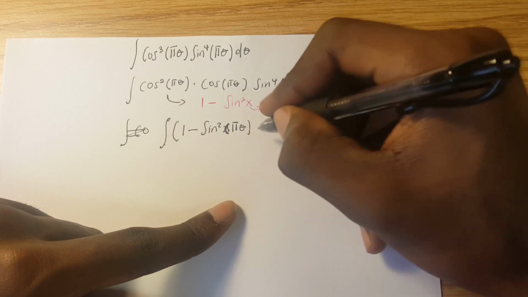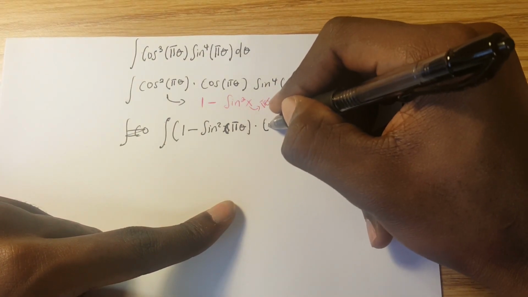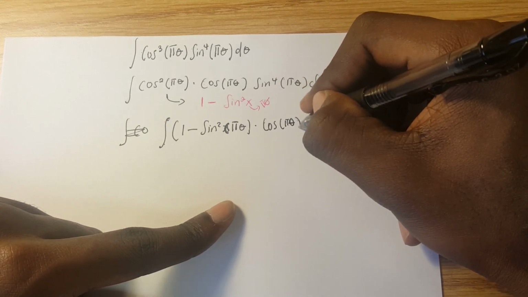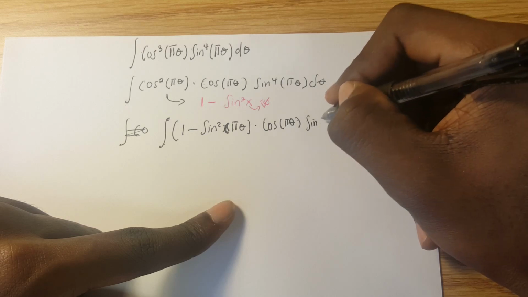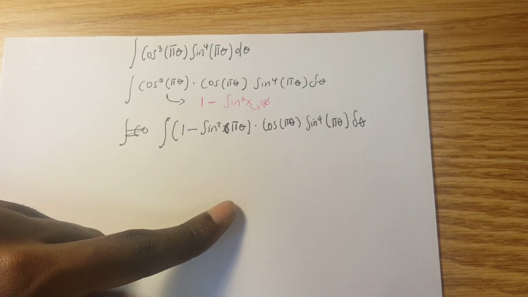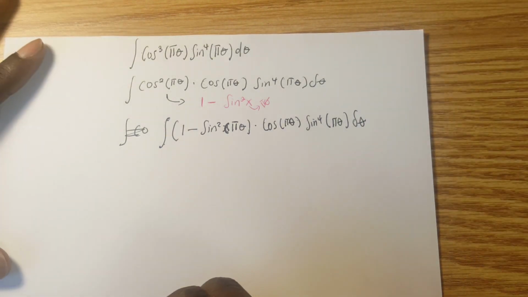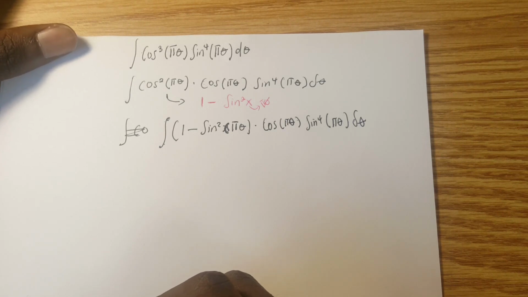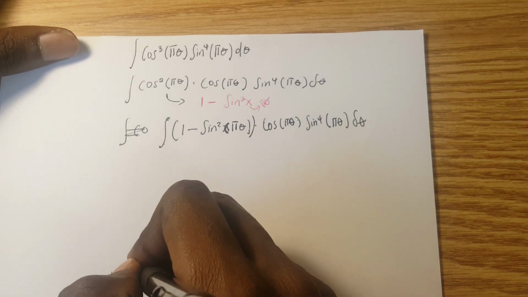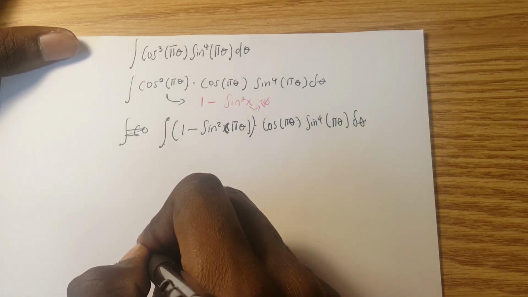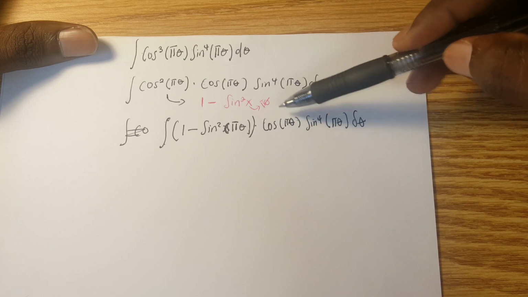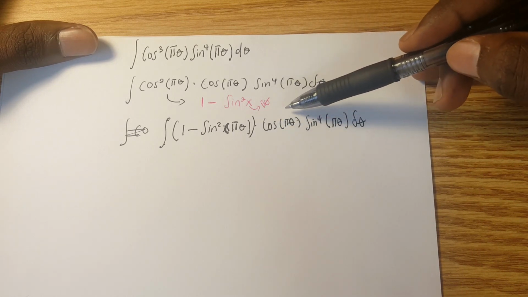Then we go ahead with sine to the fourth pi theta d theta. But what's in the bracket, we go ahead and substitute in terms of u. We know that if we substitute for sine, we have its differential here, so it might work.